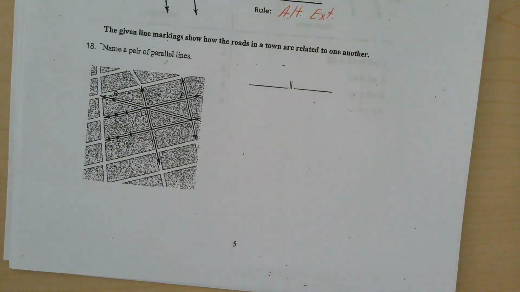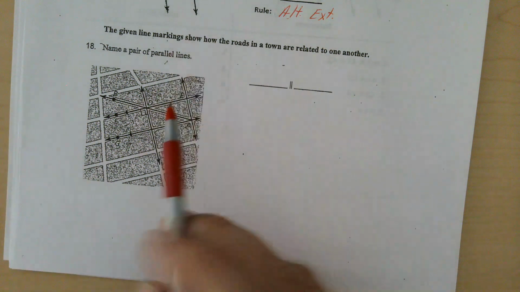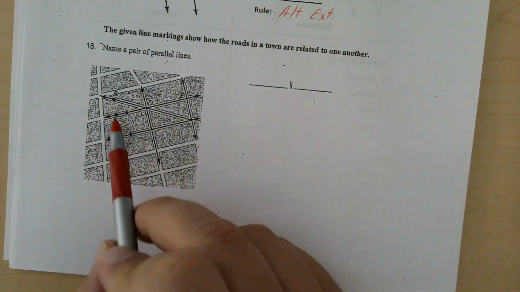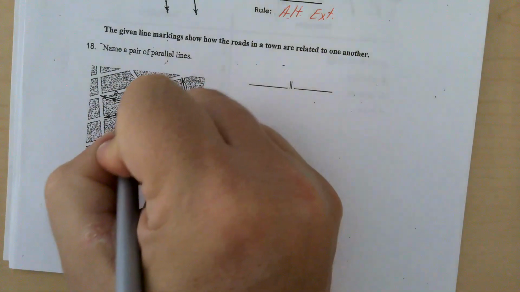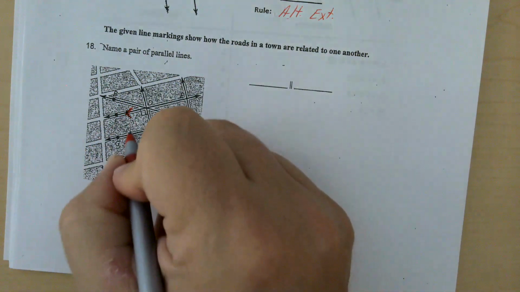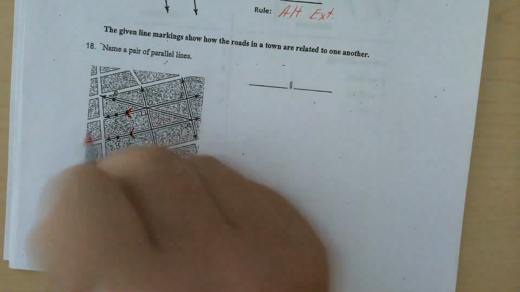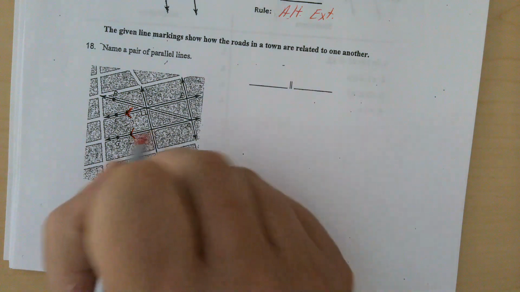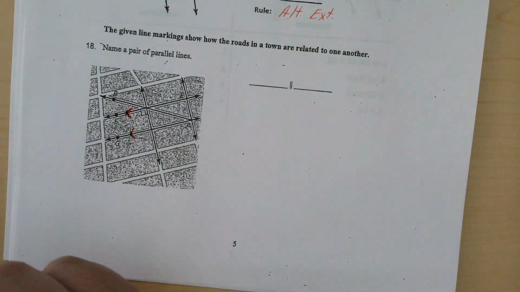When you're looking at this, I can use any of the letters. So like right here, let's make sure you can see this. It's somewhat hard to see. That line and this line are parallel because of the direction arrows. We know that they have to be parallel.